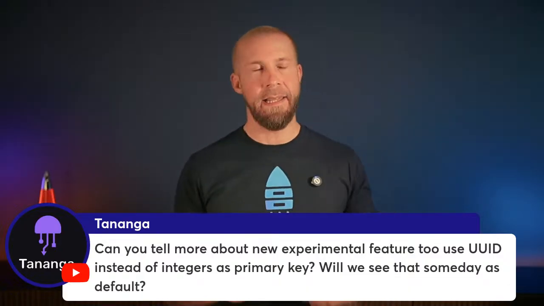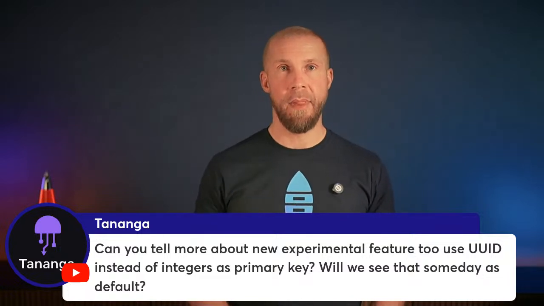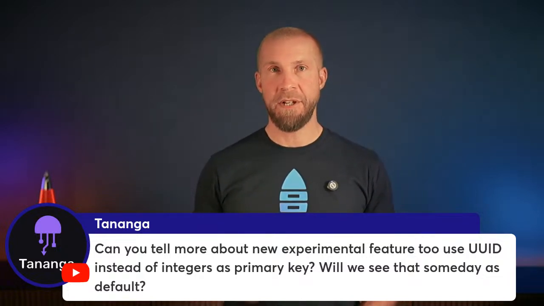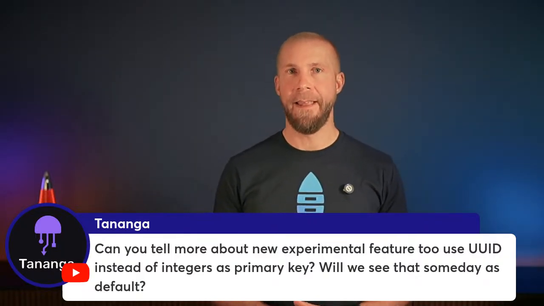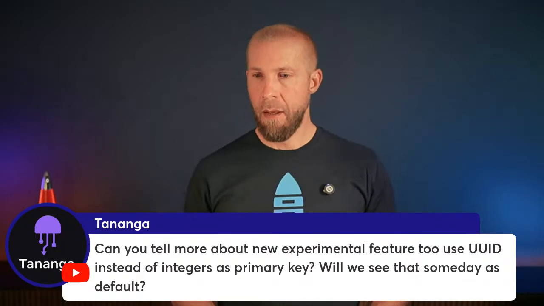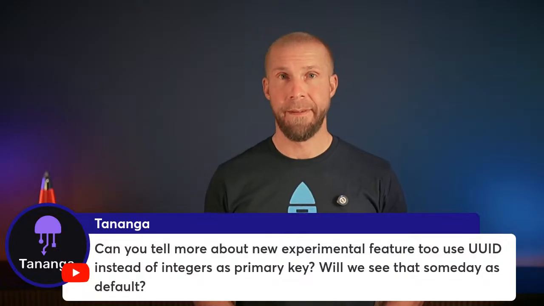One problem with just using integers that are numbered in a sequence is that you can sort of guess user IDs or IDs for different objects. So you'll be able to just add a UUID instead as the primary key. This feature, you can enable it. If you look in the documentation for experimental features, you'll find it there. It is pretty stable, so feel free to try it out, but it will be out with our new authentication module.